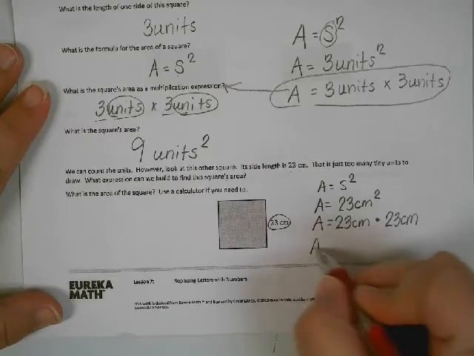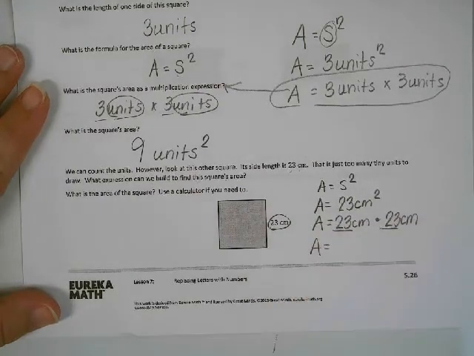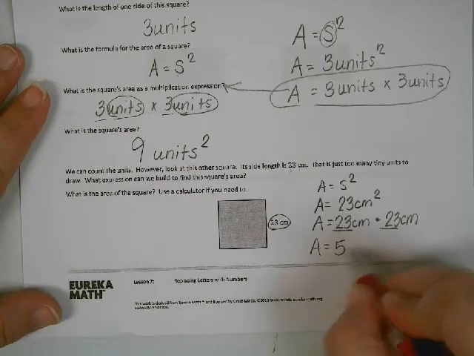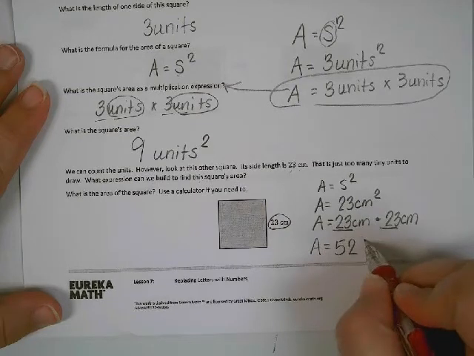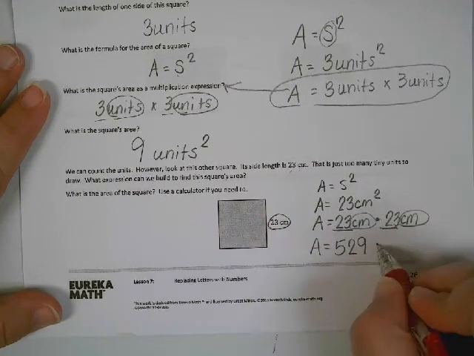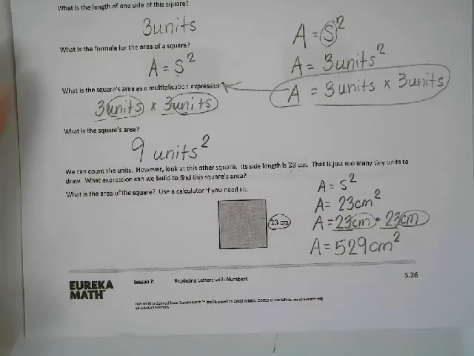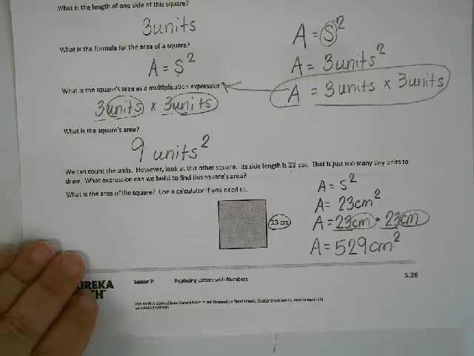The first thing I'm going to do is multiply the 23 and the 23 together. Remember, you can use a calculator. That answer is 529. Since I have centimeters 2 times, I represent that with centimeters to the second power. So the area of this square is 529 centimeters squared.